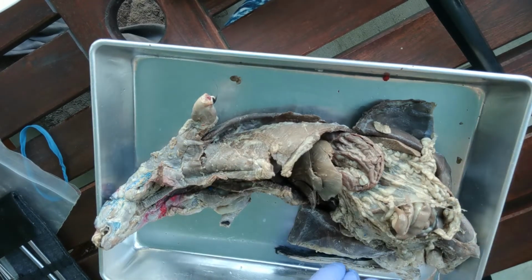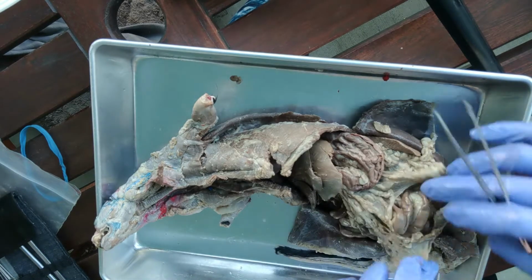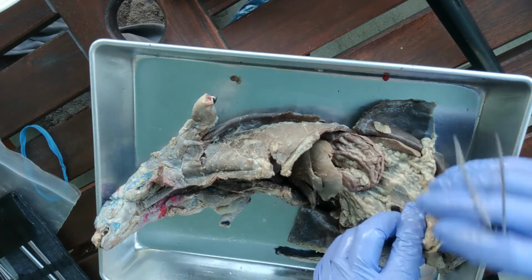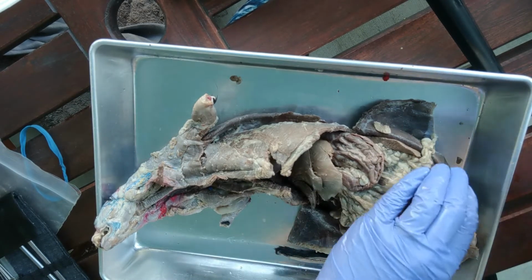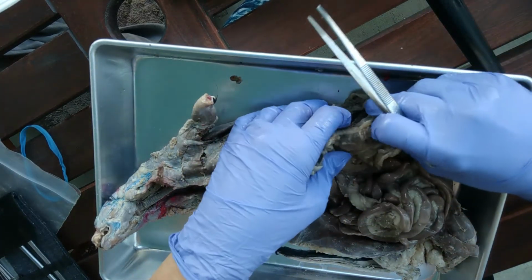But the abdominal pelvic cavity doesn't have any bones. Instead, what it has is this little fat apron, and that covers over the organs and keeps them nice and safe. Okay, so we'll flip that up.